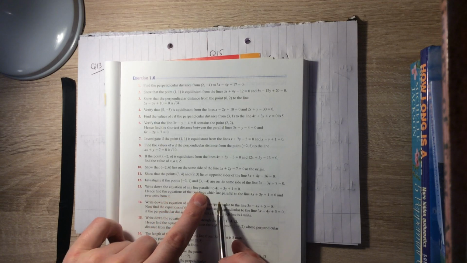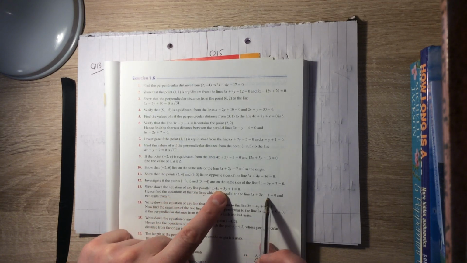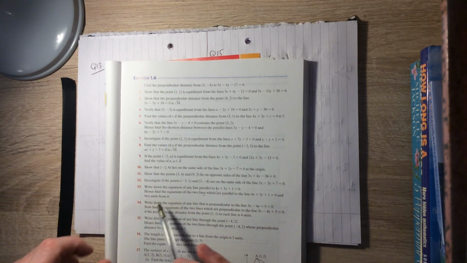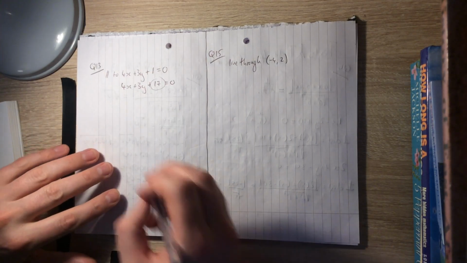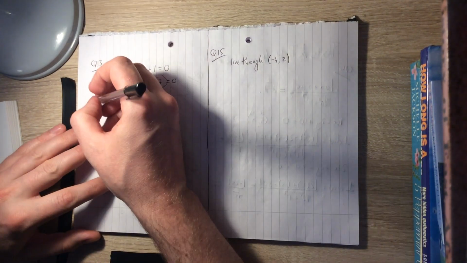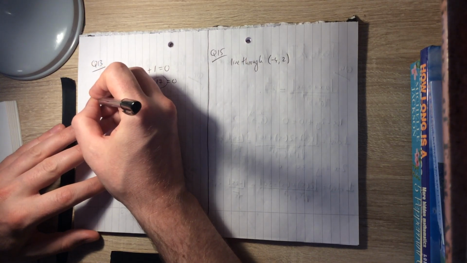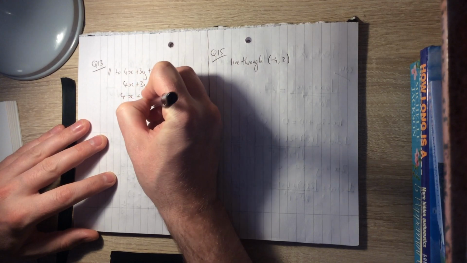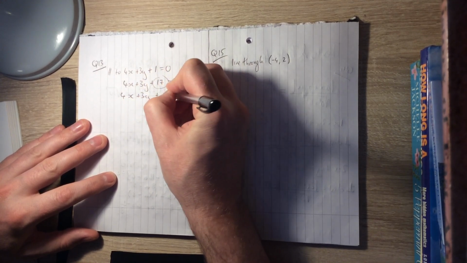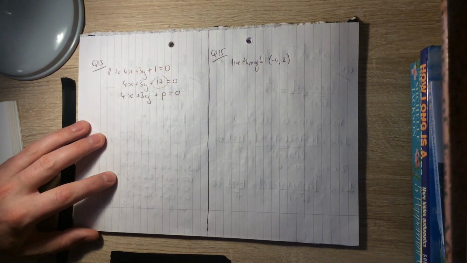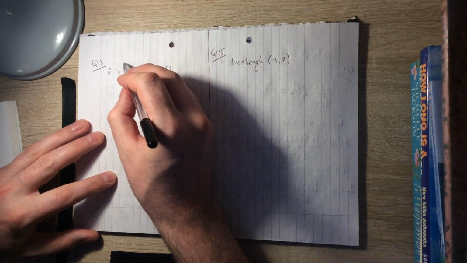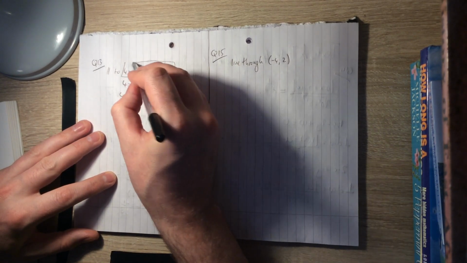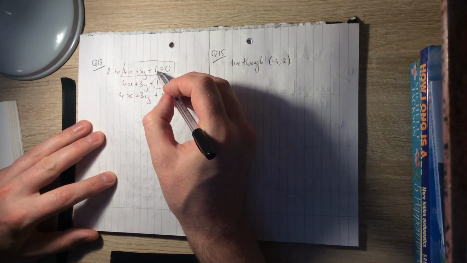Hence find the equations of the two lines which are parallel to that line, 4x plus 3y plus 1, and 2 units from it. Okay, so there's two lines we're looking for here. We know that the perpendicular distance from our line, so in general, our line is going to be 4x plus 3y plus some number, I'm going to call it p, equals 0. And we want a line that's parallel to this one, and 2 units from it.